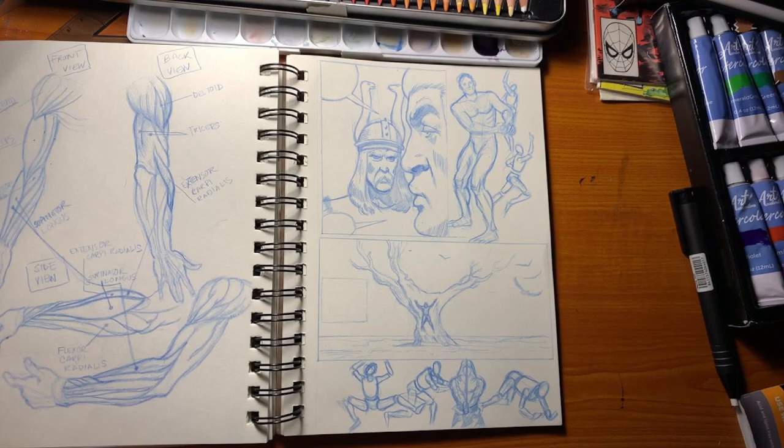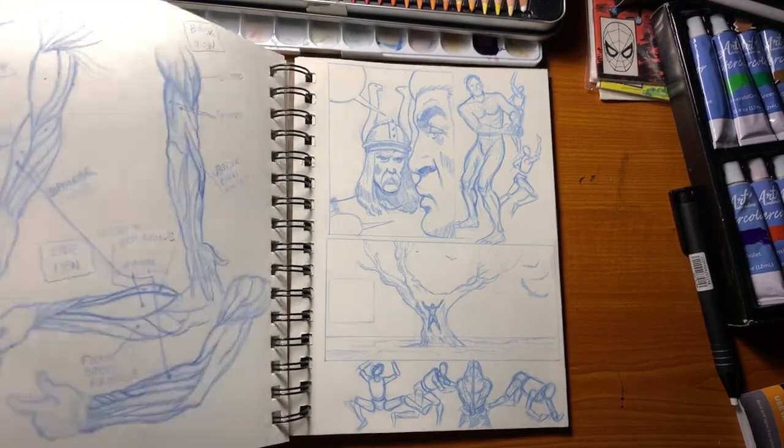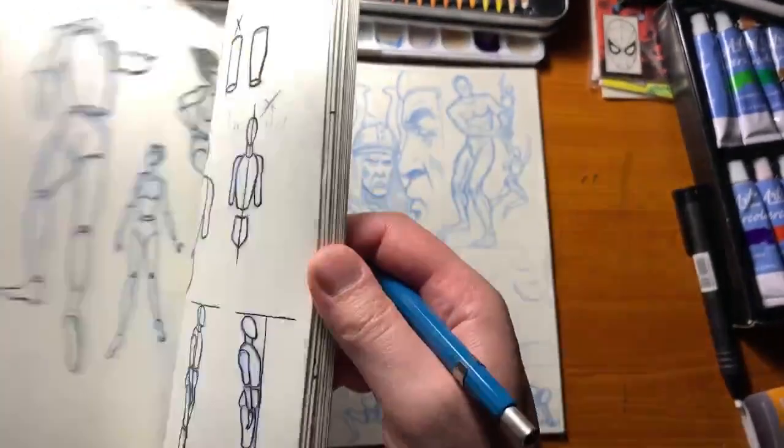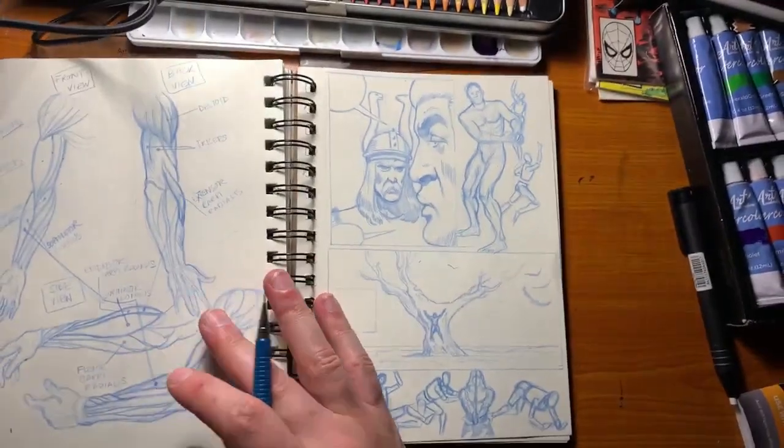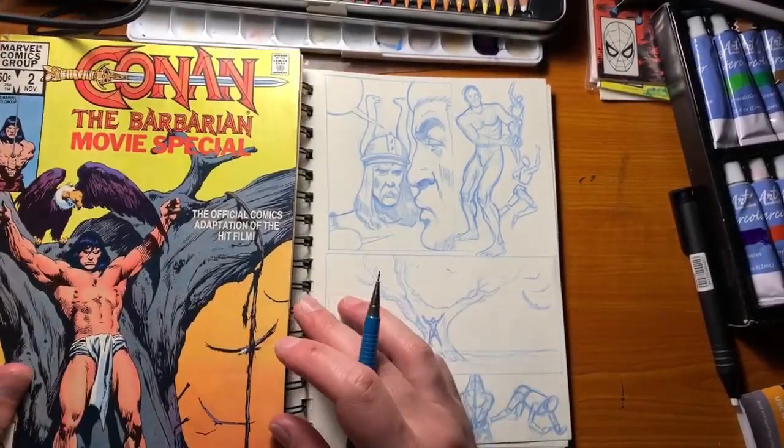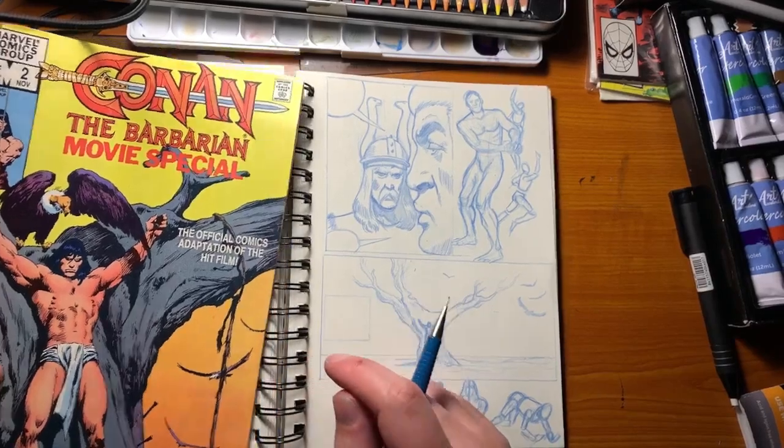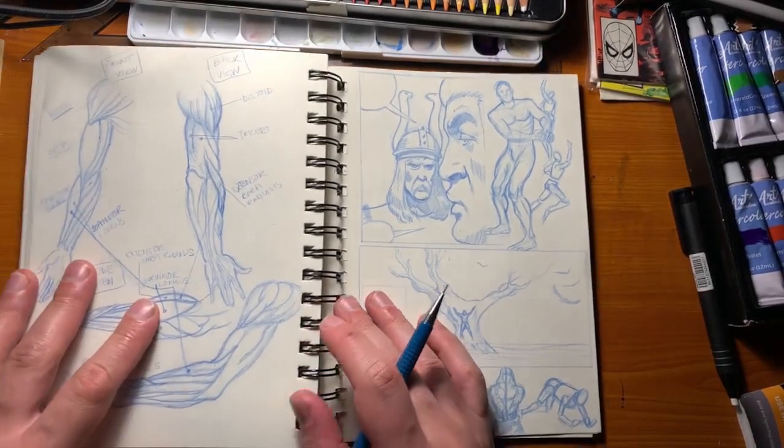So I'll be back to this. I'm going to be doing more of John Buscema's beautiful work. The goal is to finish this comic book completely. So tune in then in 5 minutes for more of that.